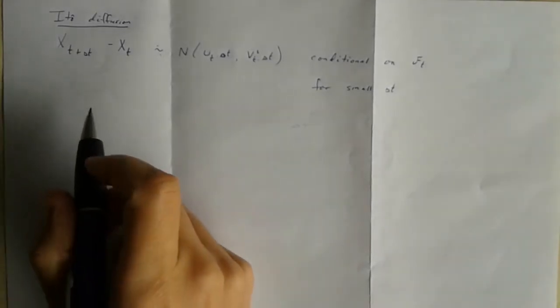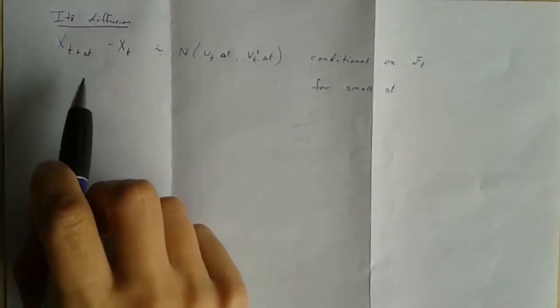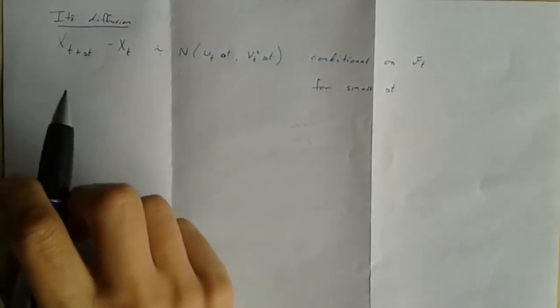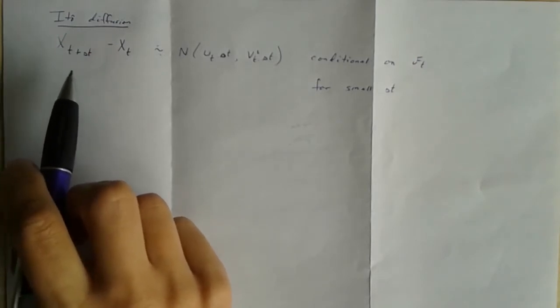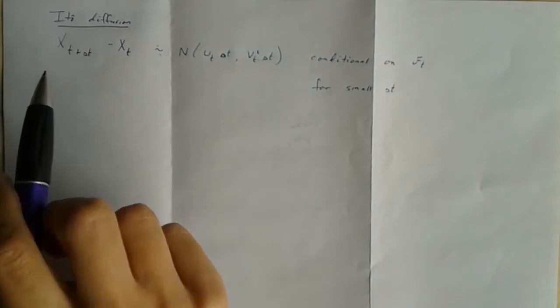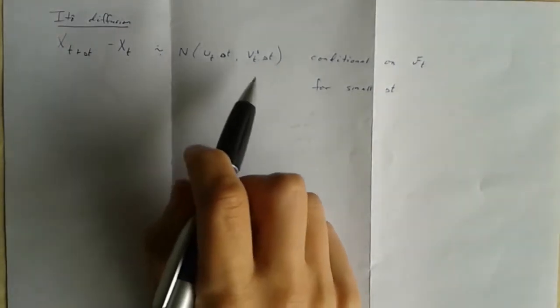Just to remind you, here's a definition of a diffusion. It's a stochastic process, Xt, in continuous time t, such that each increment of the process over a time delta t has at least approximately a normal distribution.